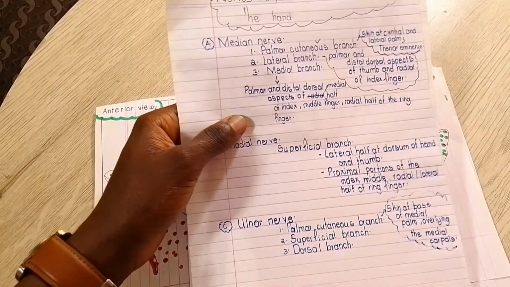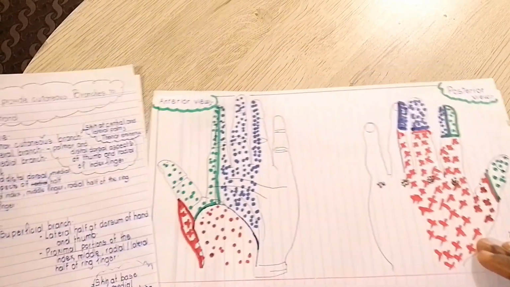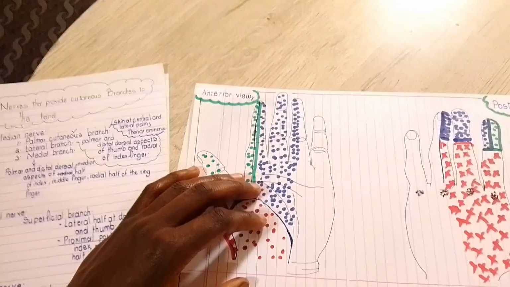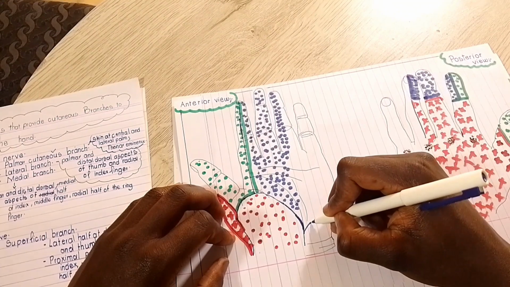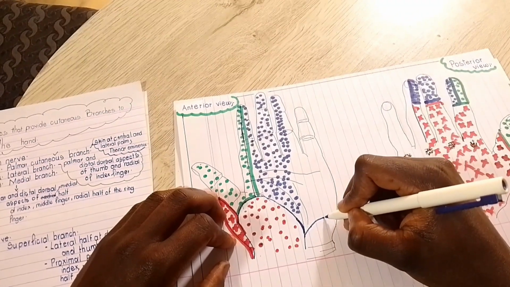So now let me show you that area on our hand. So here, this area around here.